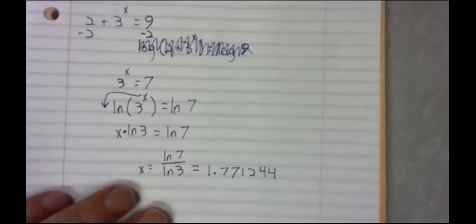Let's do a third example. This time, let's complicate the exponent a little. So let's say we have 4 to the power of x minus 2 equals 3.